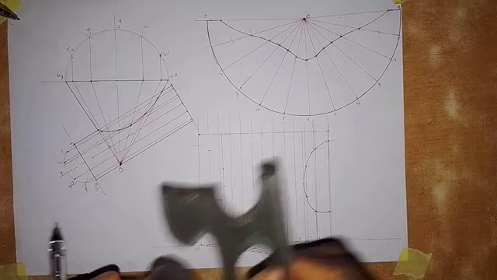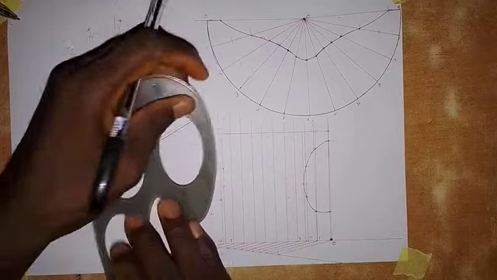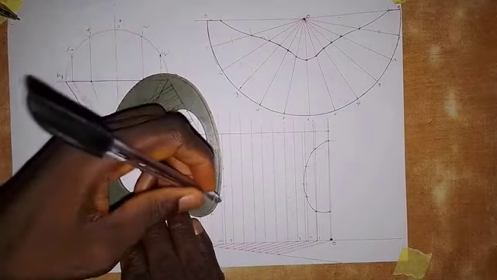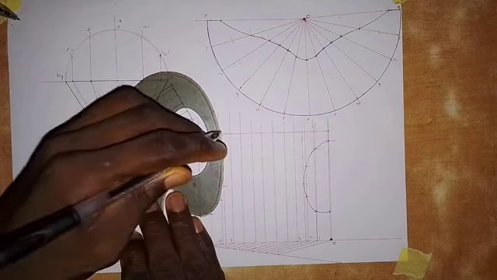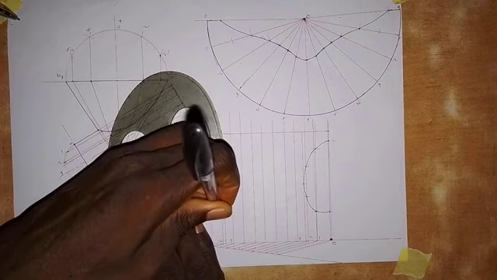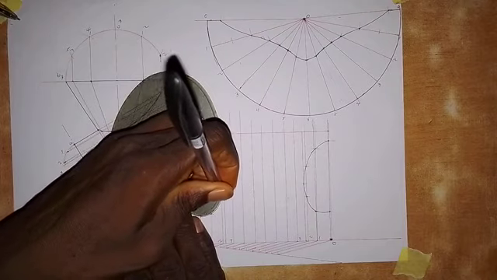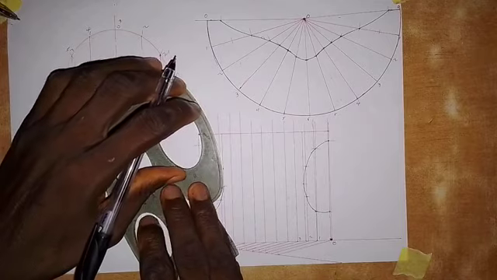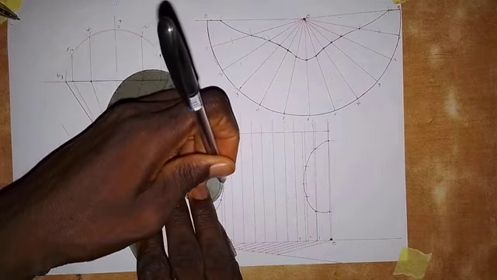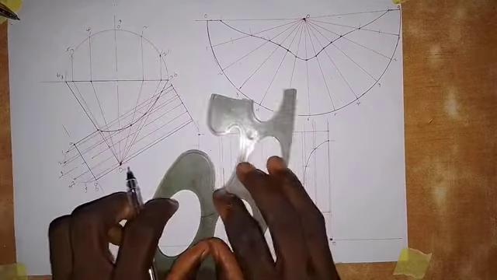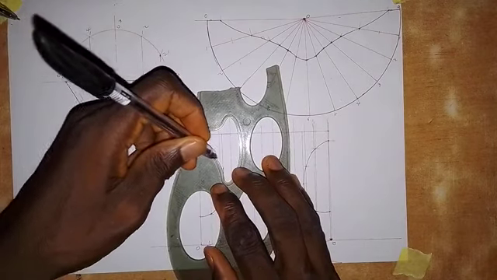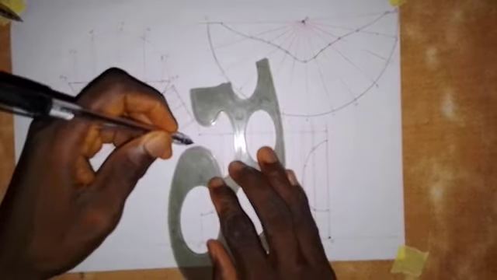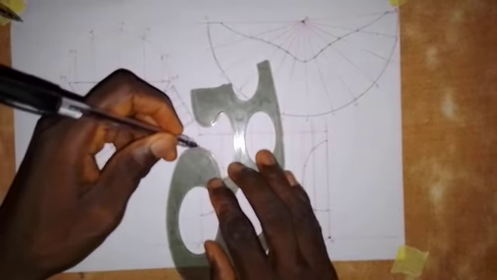Alright, so then come here also, I will do the same thing on this side. So here I'll connect this together, and alright, so this is what we have.